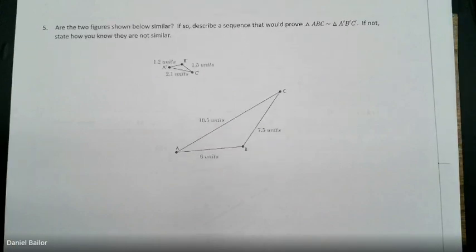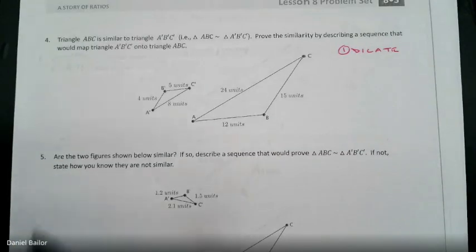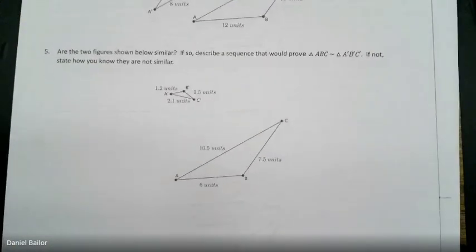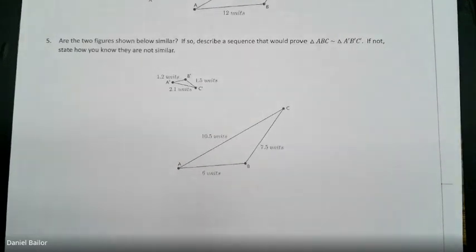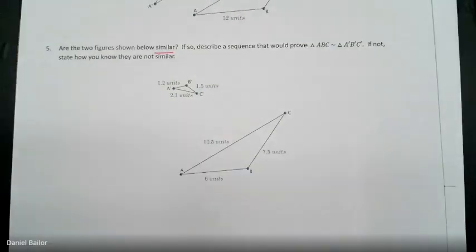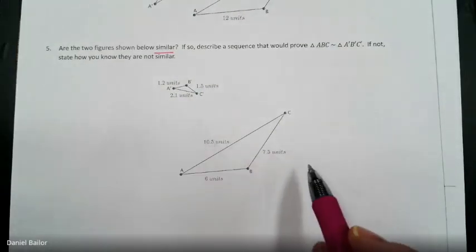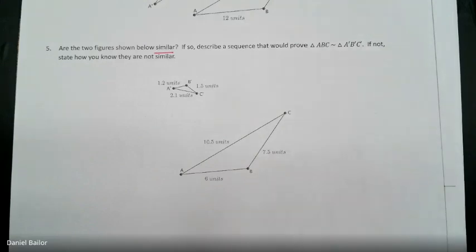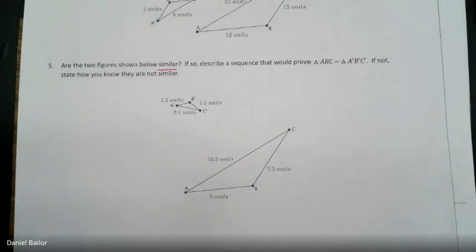Number 5, so number 4, they told you they are similar. Number 5 is asking you if they are similar. So first, are they similar? Yes or no? If yes, prove it. If not, tell me how you know they are not similar, with evidence.